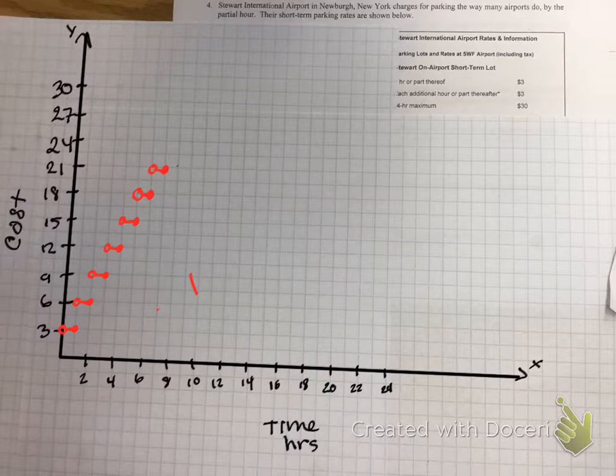Okay, and I'm going to keep going. Now I'm at hour number 7. 7 hours and 1 minute goes to $24. And then hour number 8 goes to $27. 8 hours, 1 minute, or the 9th hour. Now we've got the next one, which is what? I'm putting the open circle at 9 hours. And it goes to where?